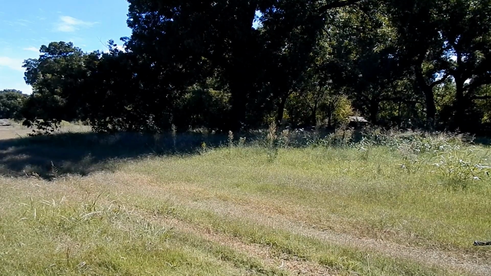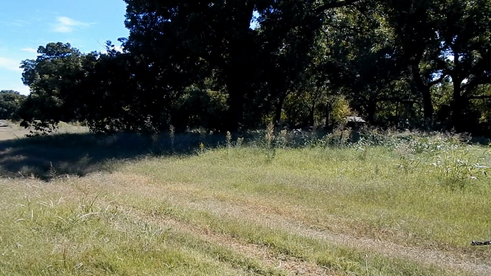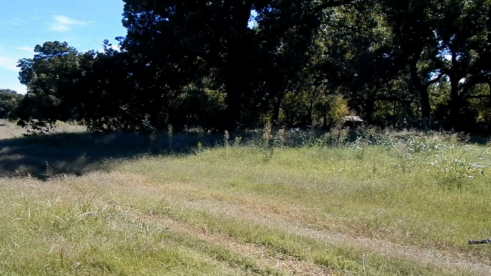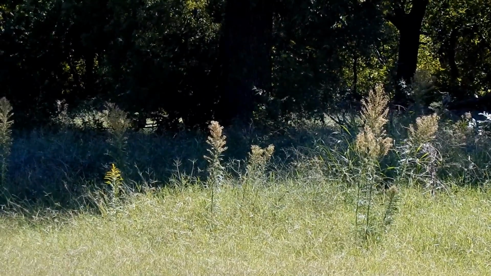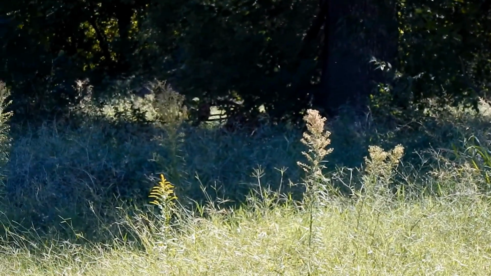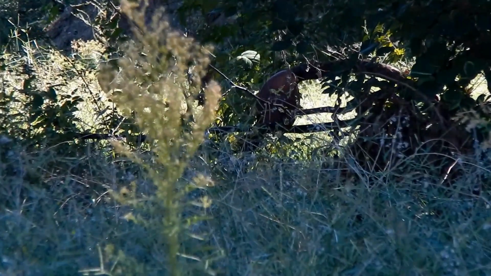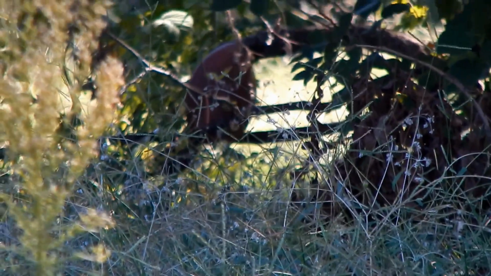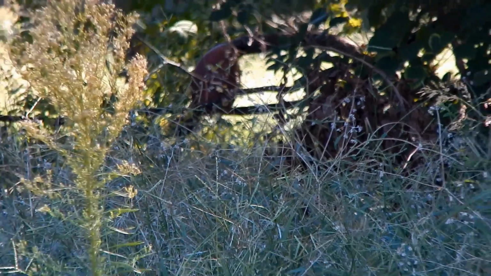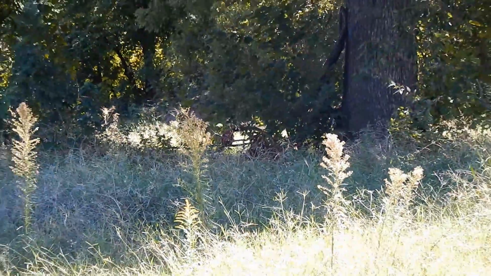Minus 0.7 exposure compensation. Getting harder and harder for me to find the football. Yep, that is it. It's also getting harder to zoom in and out.